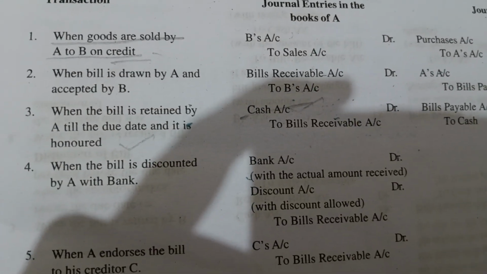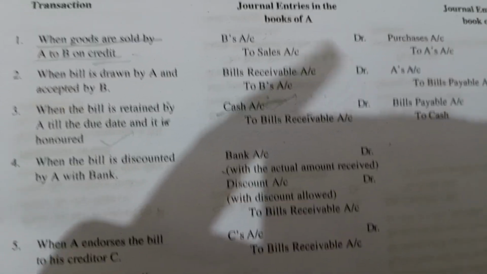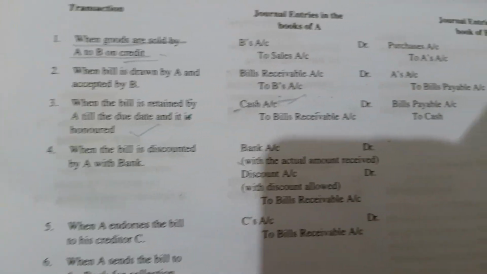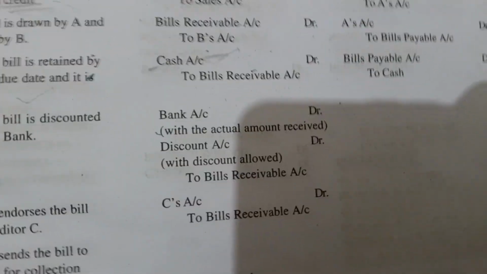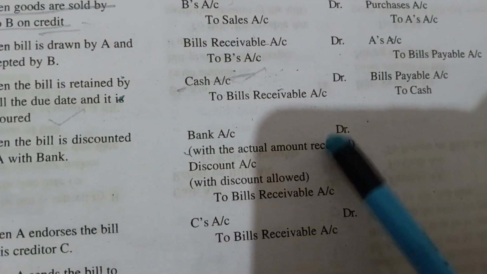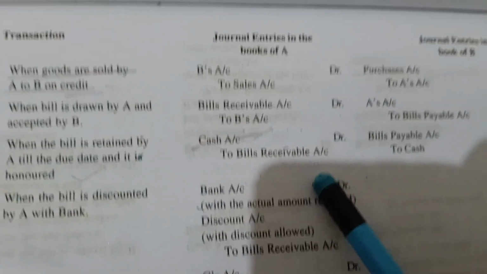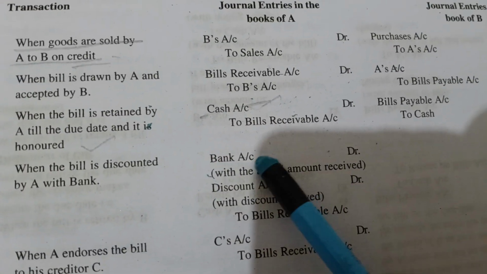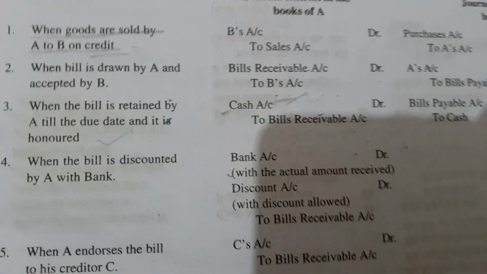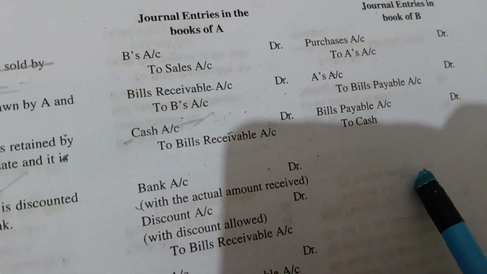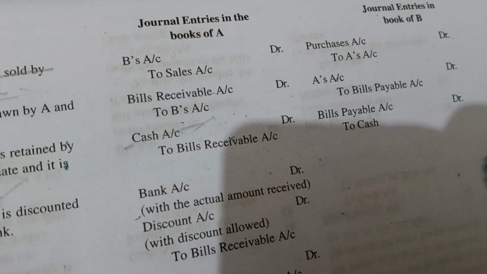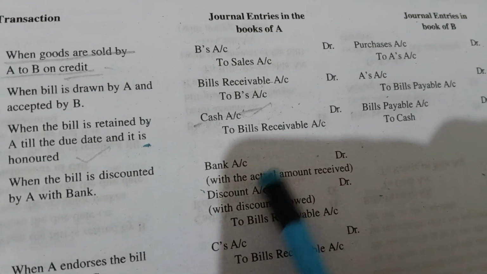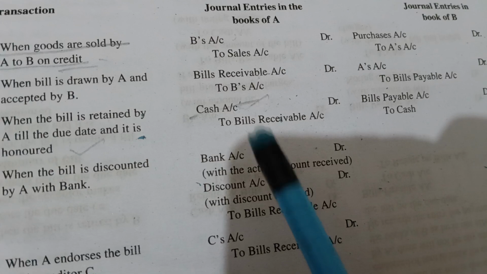Then the fourth question: when the bill is discounted by A with the bank. One thing I want to say, guys: A is the person who is drawing the bill, so these are the general entries of A. A is the person who is discounting the bill with the bank, so B will not get affected. B is the person who has to pay. In this case it is a business between A and the bank, so they are just discounting.